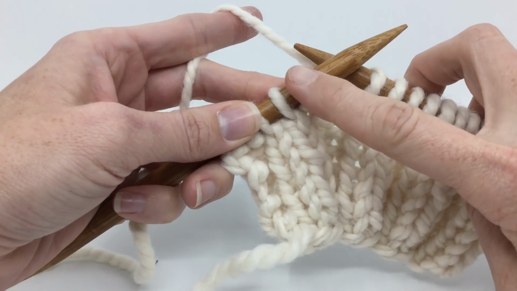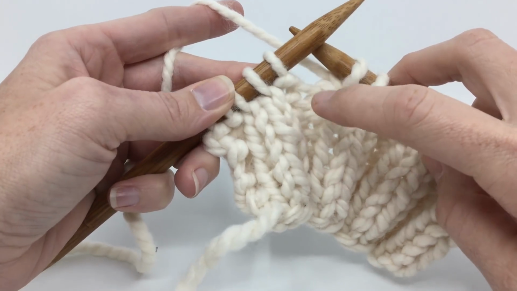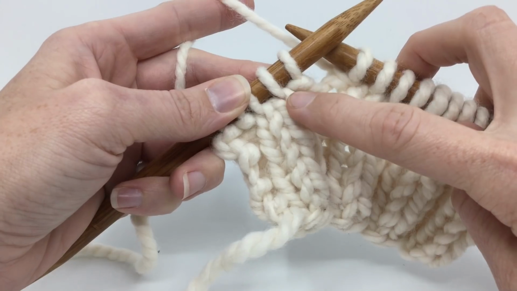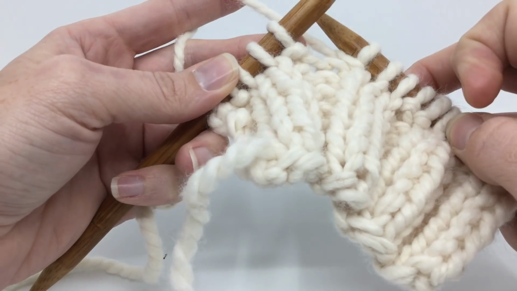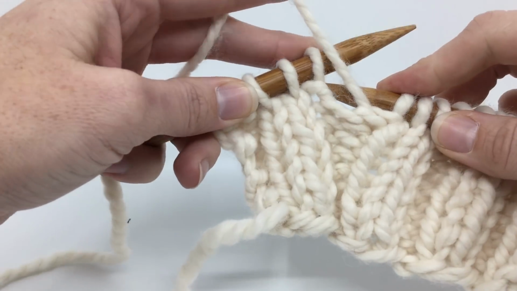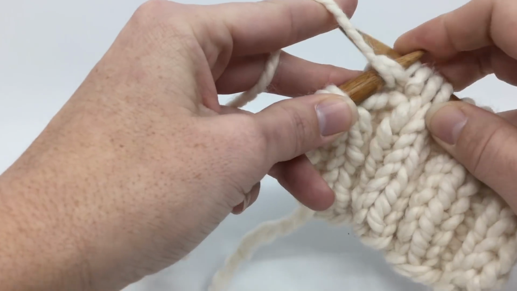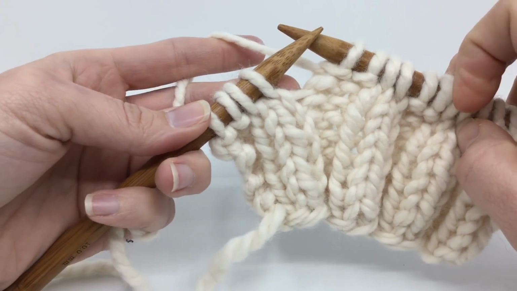What do you think? This is our next stitch. Here's our loop, and here's what's below it. We see the purl bump, so we know that we need to do a purl. So I put my yarn in the front, I do my purl, and I'm ready for my next stitch.